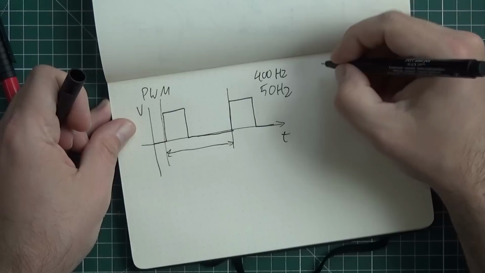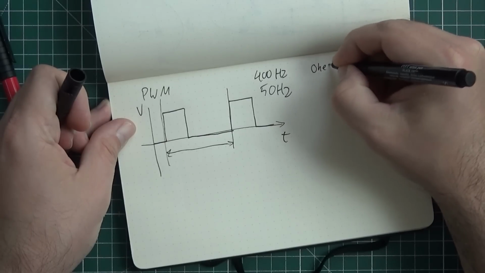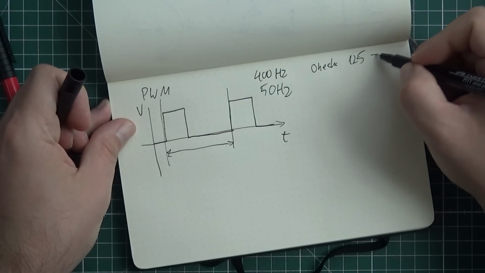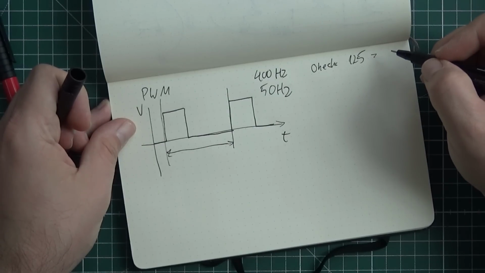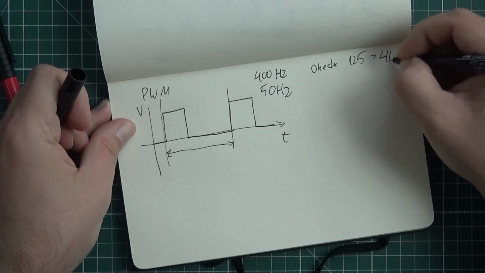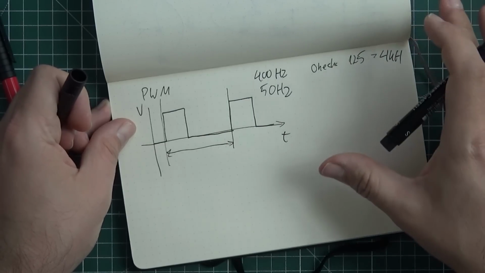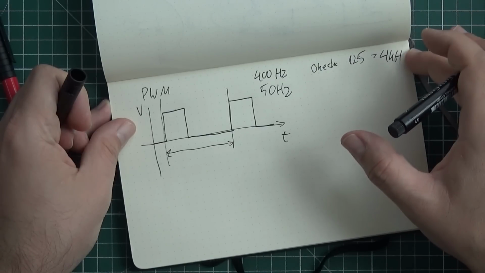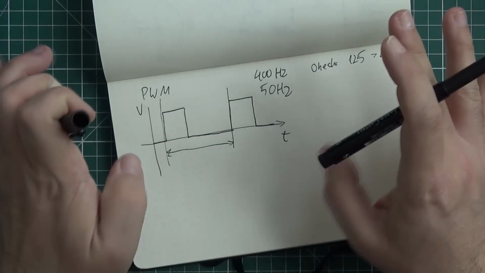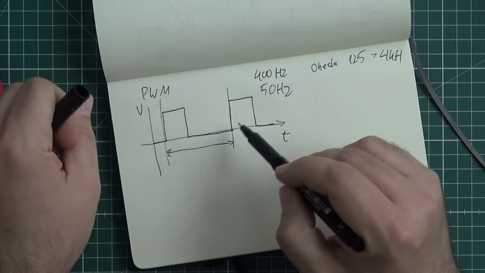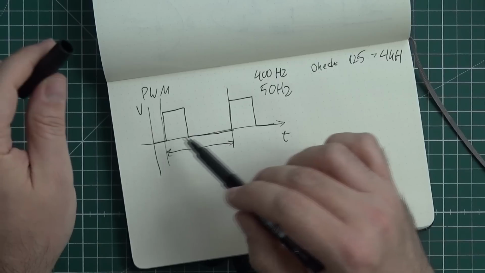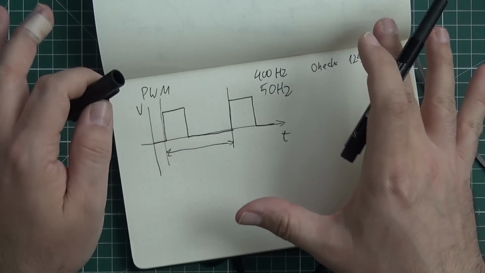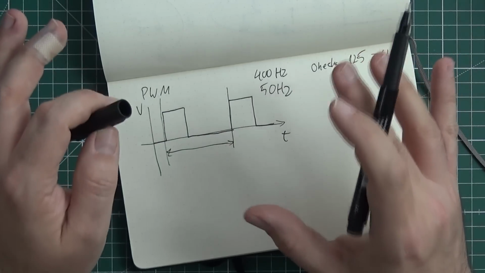If we are using something like OneShot125, then the frequency goes up to how much? 250, so it's more or less 4 kilohertz. Multishot is around 8 kilohertz. Never mind. This is a signal that a servo or the motor, the ESC, has to receive to be able to interpret what we want to do with it and to act correctly.